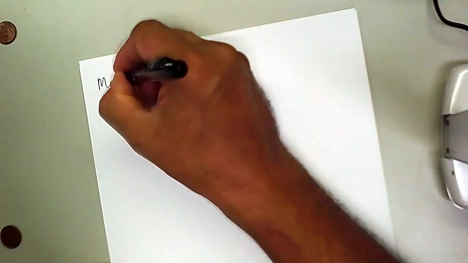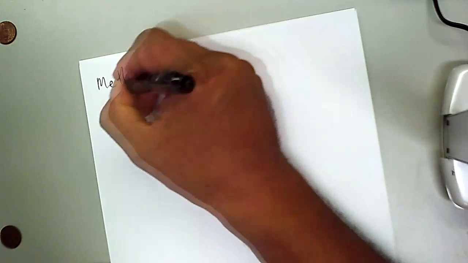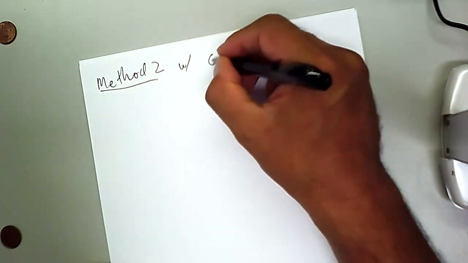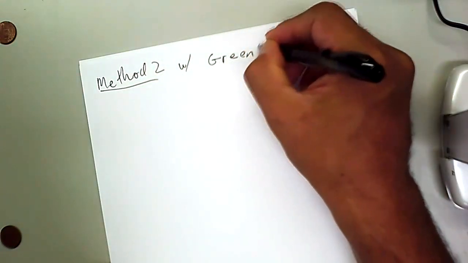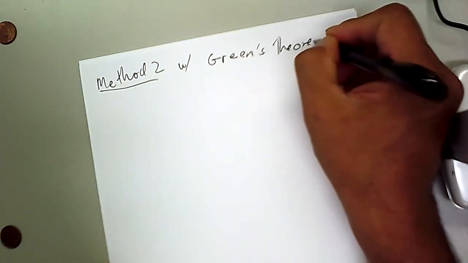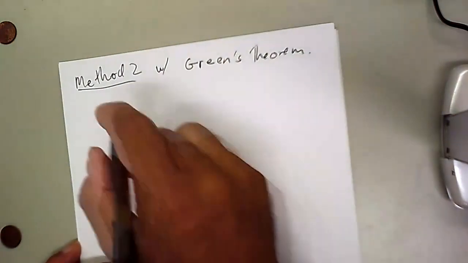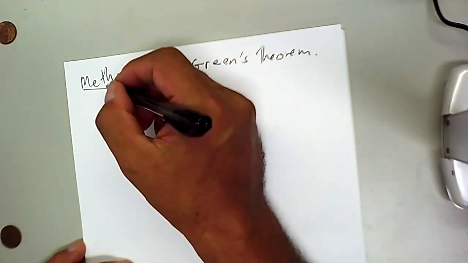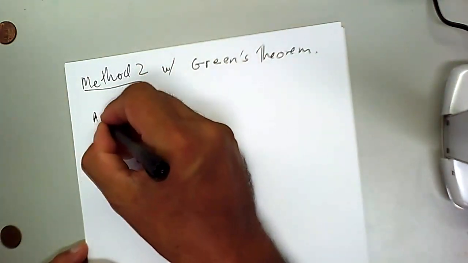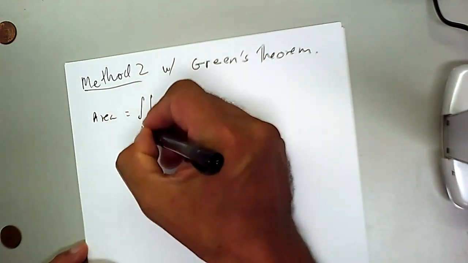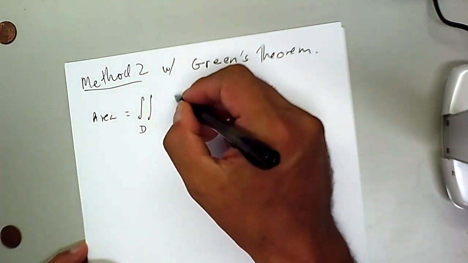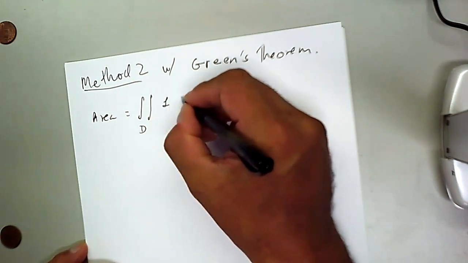Method 2 is next, with Green's theorem. All right. So the area is the double integral over the region of 1 dA.